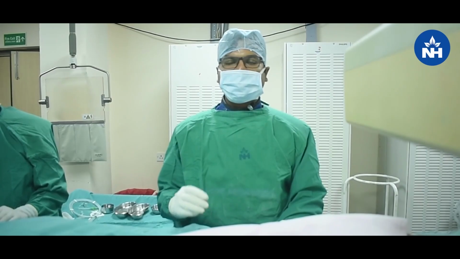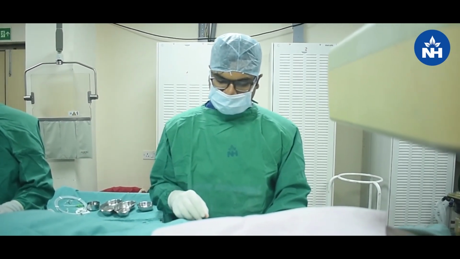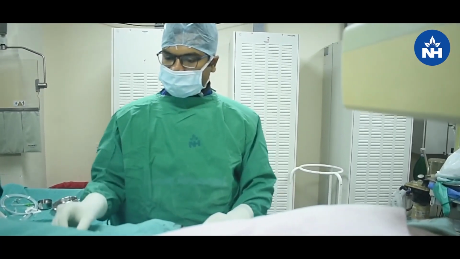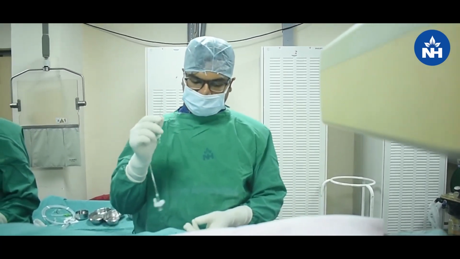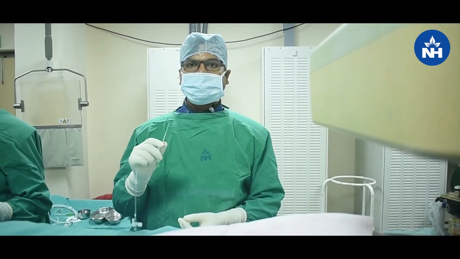You can see that through that needle we punctured the radial artery at the wrist of this patient, and we have introduced a very fine thin guide wire, and over this we'll put this sheath, and across this sheath the entire procedure of angiogram and angioplasty will be done.